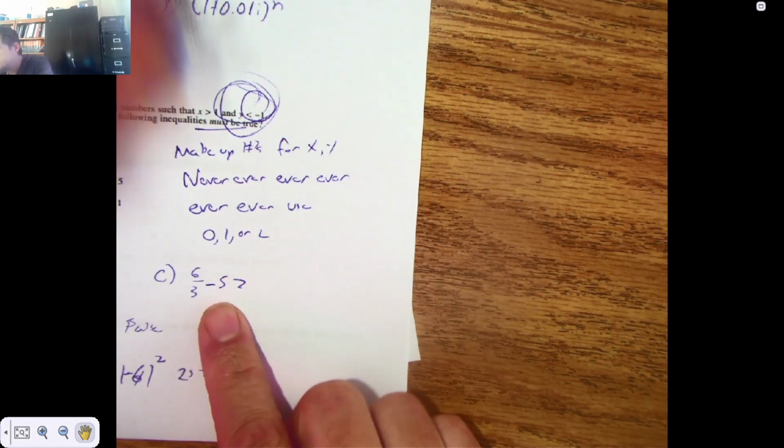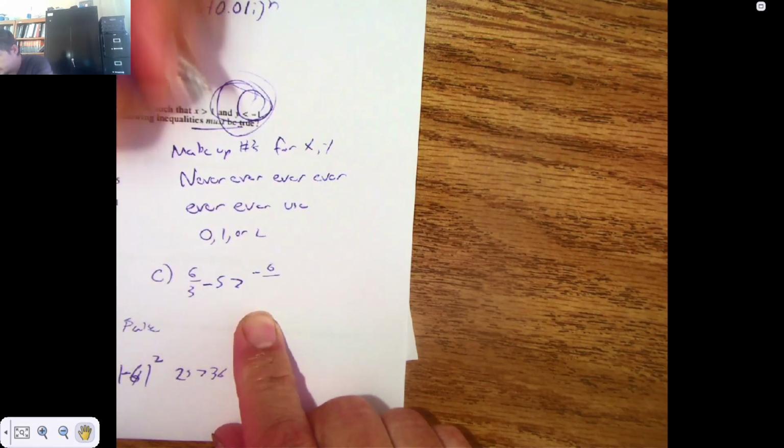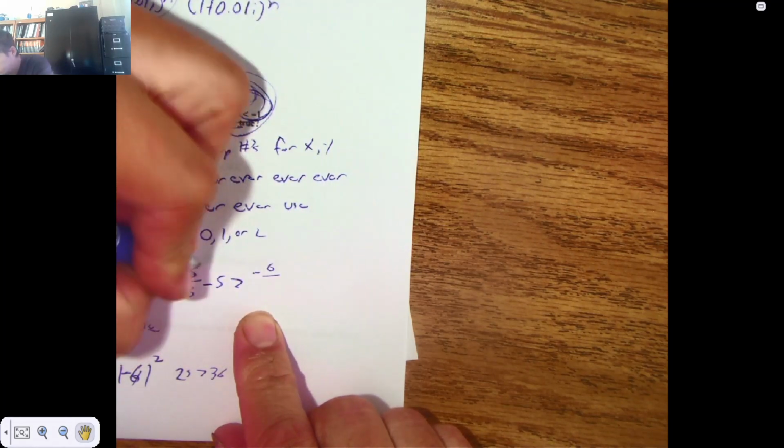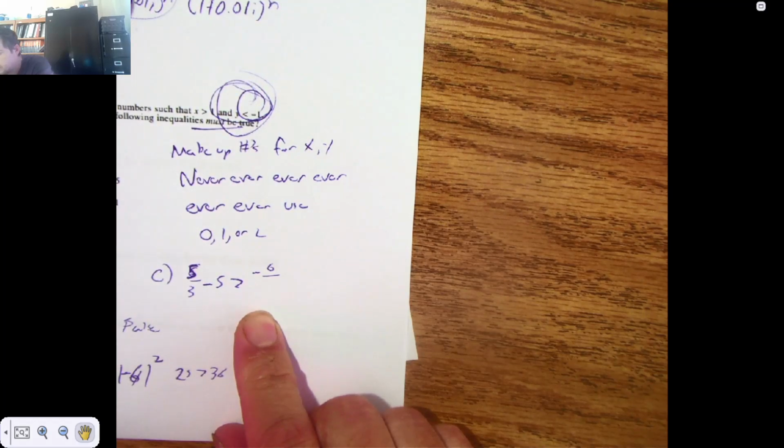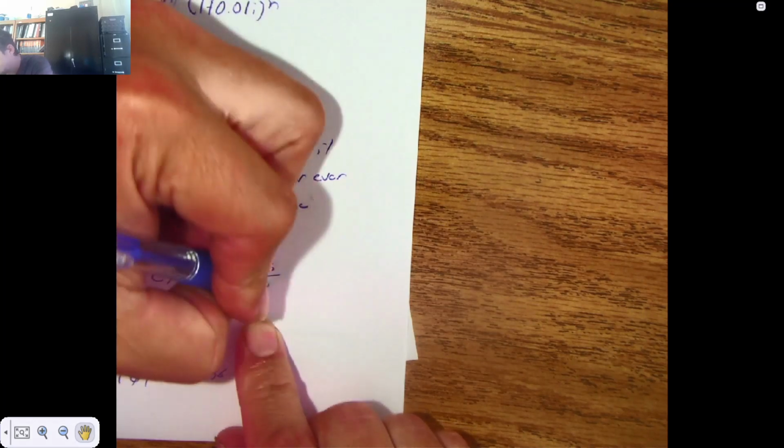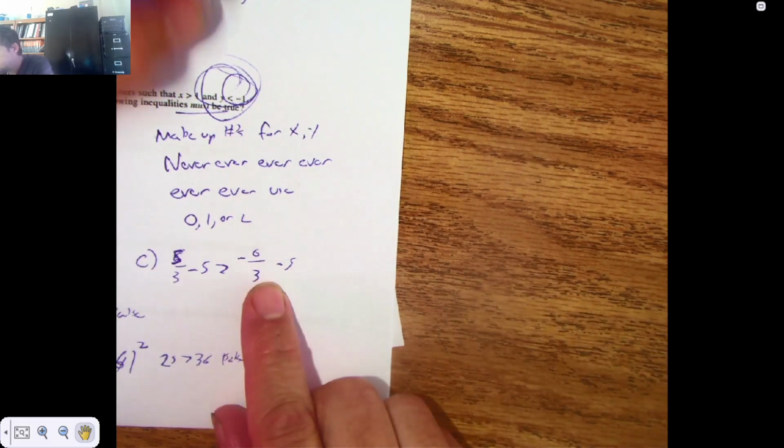So 6 thirds minus 5 is supposed to be more than negative 6. Sorry, x was 5. 5 thirds minus 5 has to be more than negative 6 thirds minus 5. And this is definitely true. I mean, if you got to push buttons in a calculator or whatever, so be it. But this is definitely true because this side is negative 7, and this is a little bit less. I mean, this is 5 thirds minus 5, which is 10 thirds. That is true.